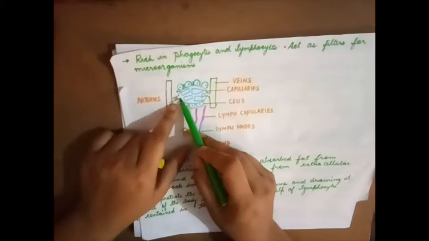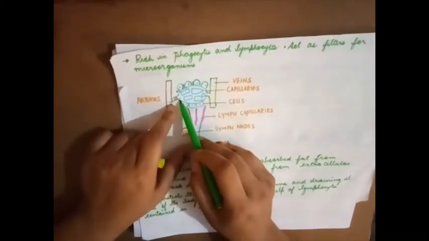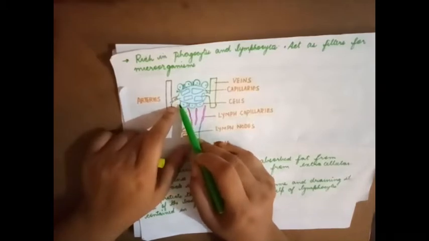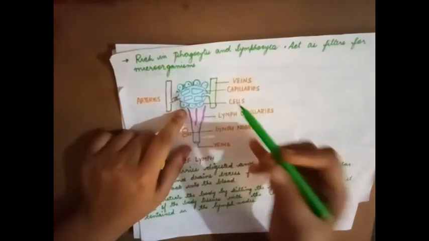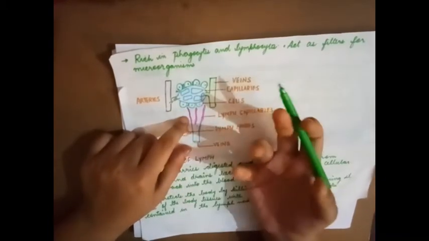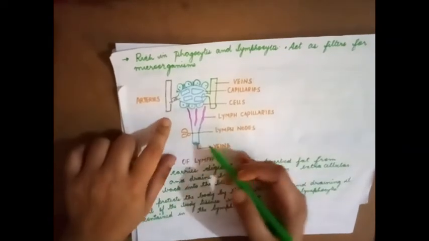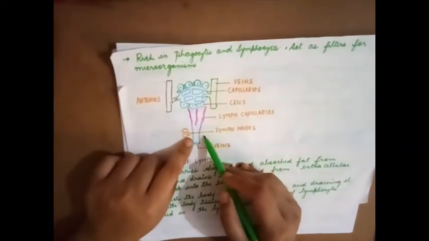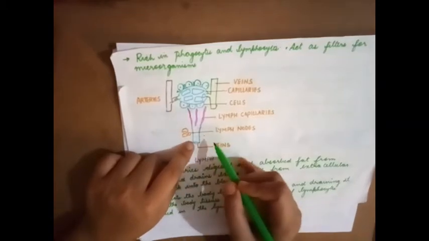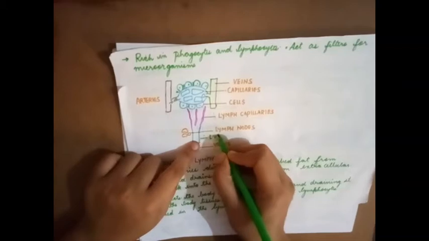The fluid has leaked in now. Because of the pressure, as the arteries are narrowing down, the fluid is leaked in, and where is it present? In between the cells, and surrounding these cells are the lymph capillaries. They absorb this useful fluid and these lymph capillaries join together to form the lymph vessel. This is my lymph vessel.